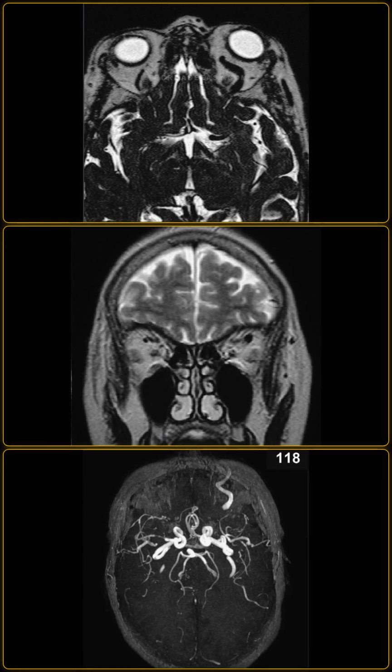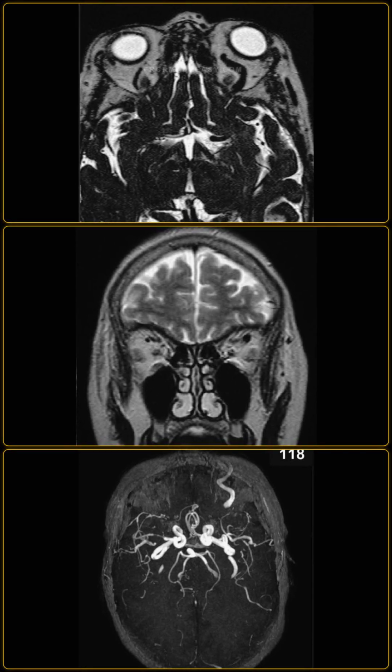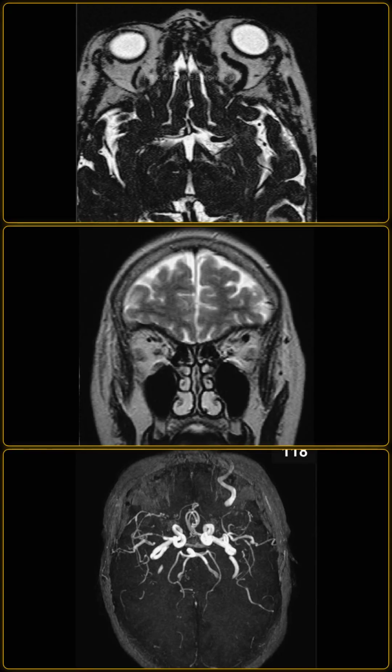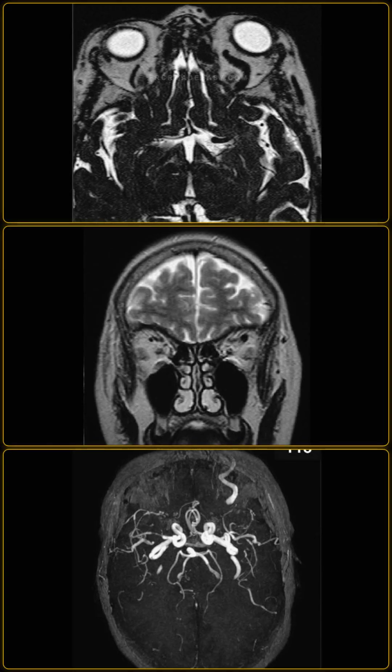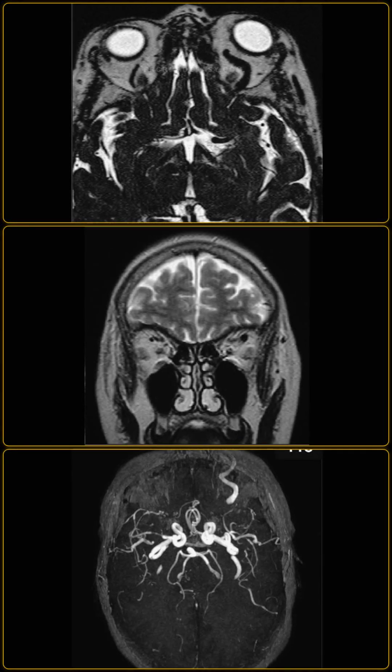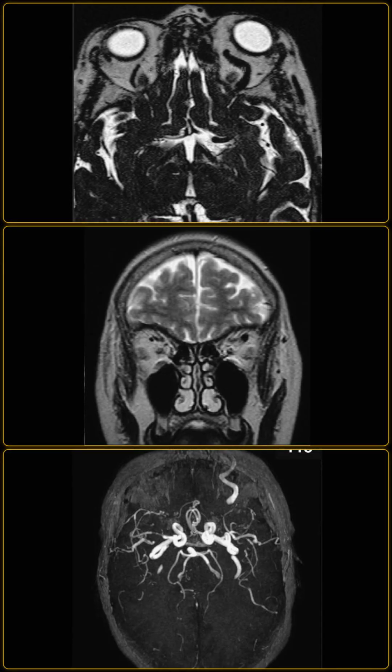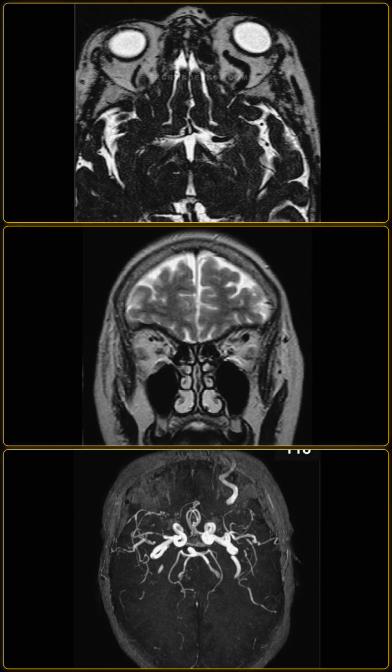A 65-year-old male presented with swelling and impaired vision of the left eye. I am showing you axial and coronal T2 weighted orbits MRI scans and an intracranial time of flight MR angiogram. Describe the findings. Let me just study this for a second.